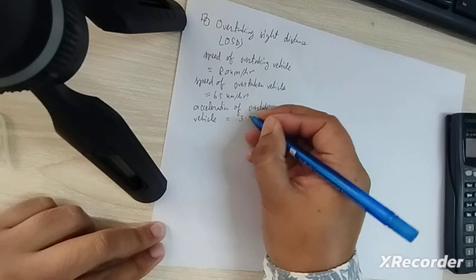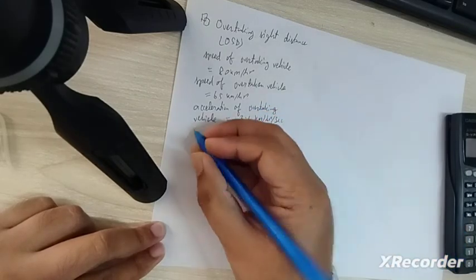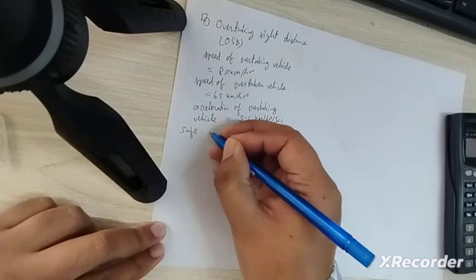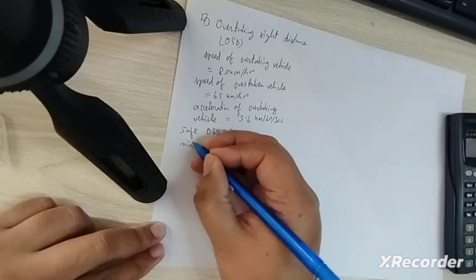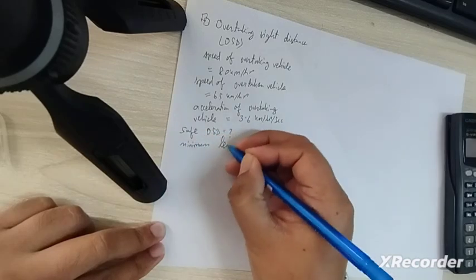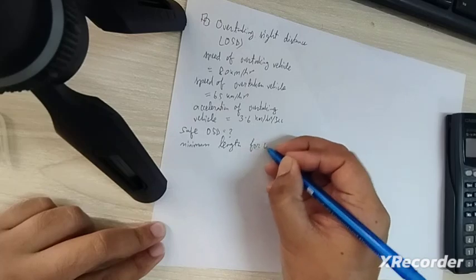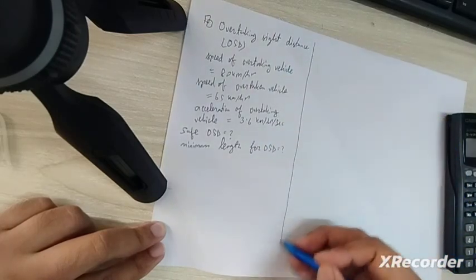The acceleration is 3.6 kilometer per hour per second. We have to calculate the safe overtaking side distance and the minimum length for overtaking side distance.